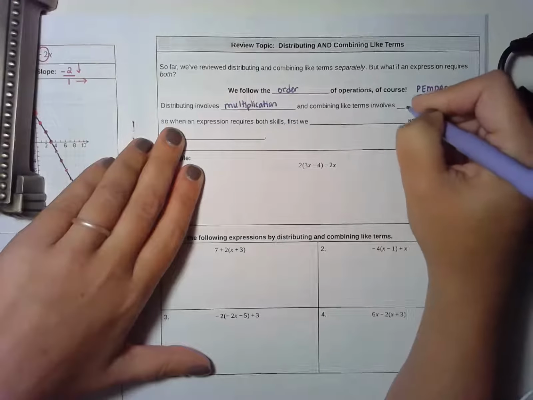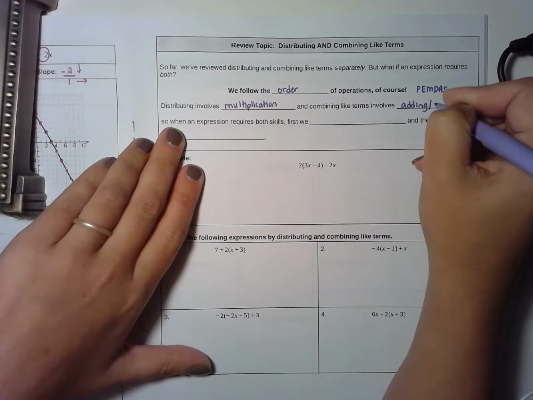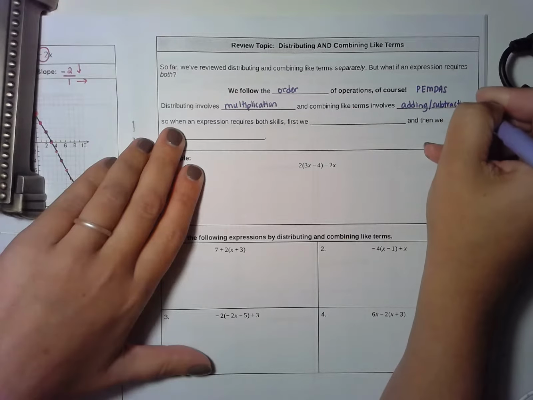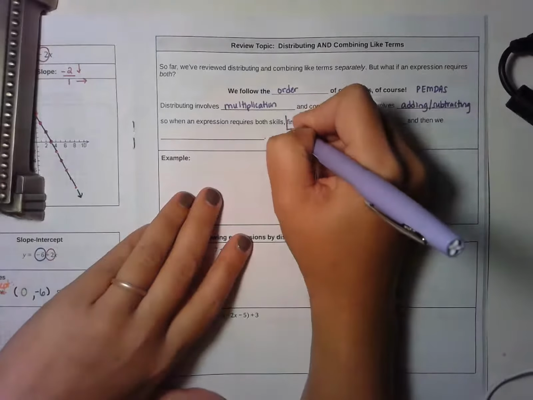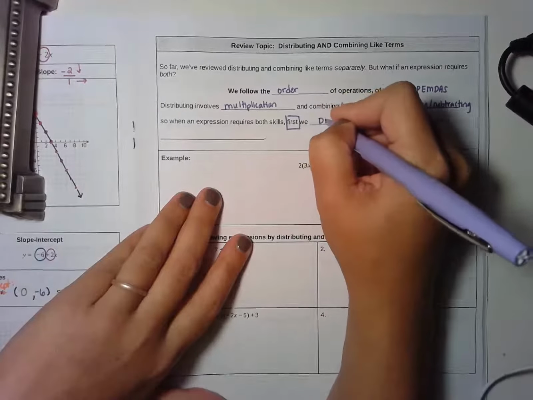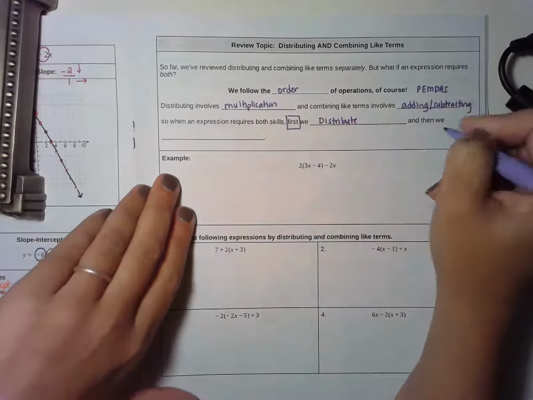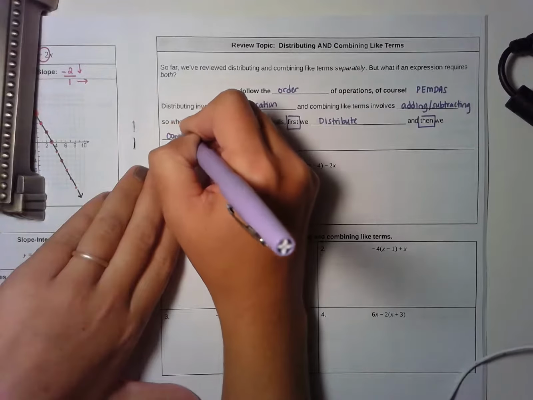And combining like terms involves addition and subtraction. So when we're simplifying an expression, first, we always distribute, and then we always combine like terms.